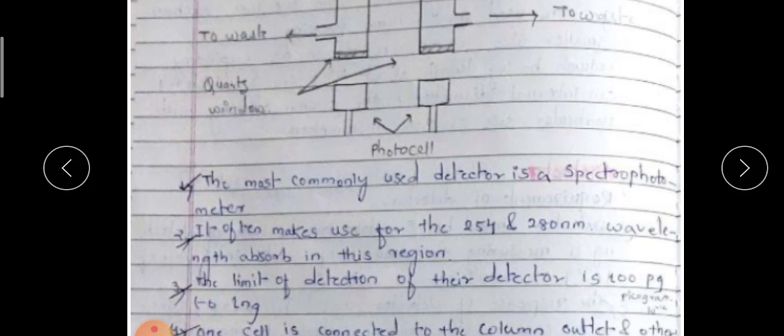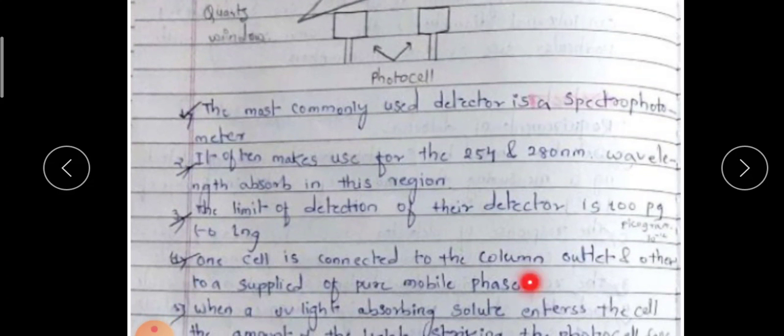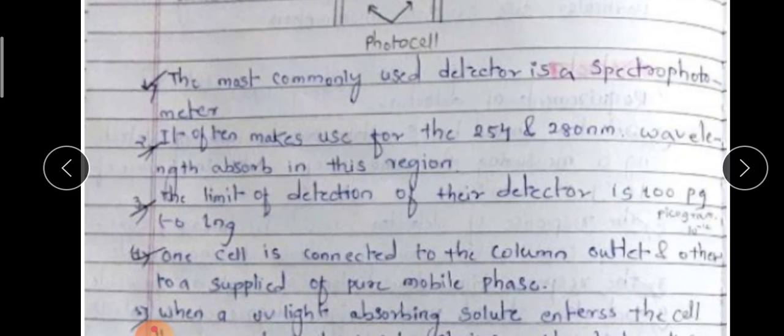The limit of detection of this detector is in the picogram range, 1000 picogram to 1 nanogram.